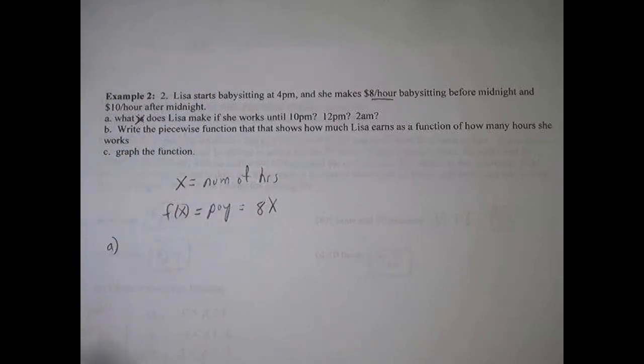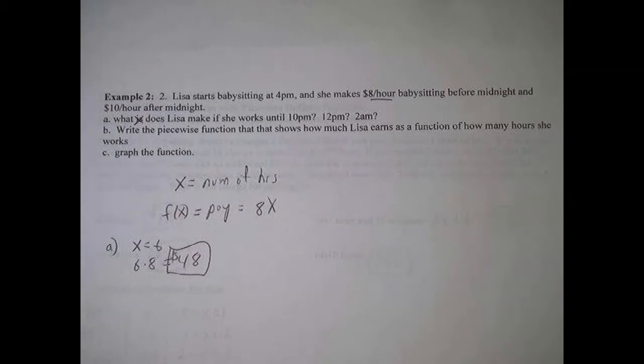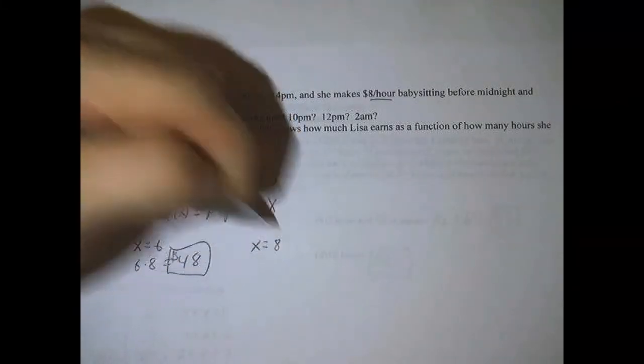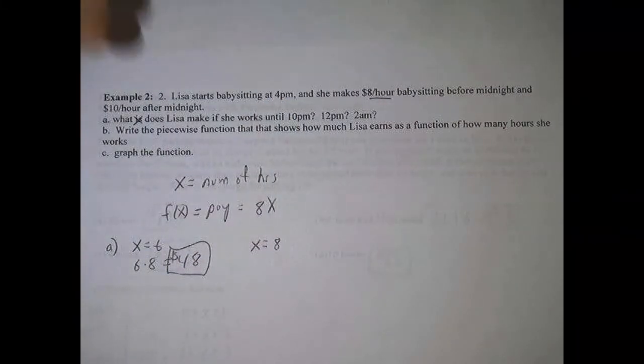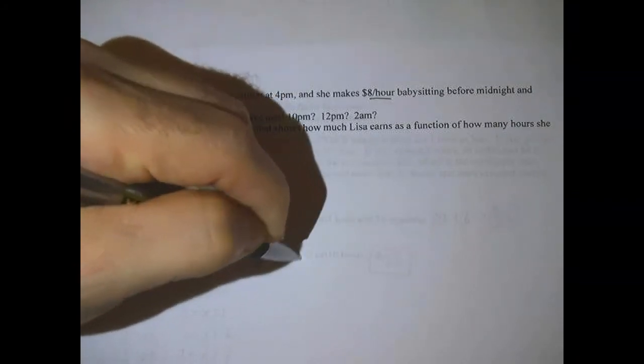Actually, let's answer these questions first. Let's answer part A first. It says what happens if she works till 10 p.m. Well, if she works till 10 p.m., then x equals 6, and she'll just make 6 times 8, or $48. What if she works till midnight? Then she's worked for 8 hours. So x equals 8, and she makes 8 times 8, which is $64.